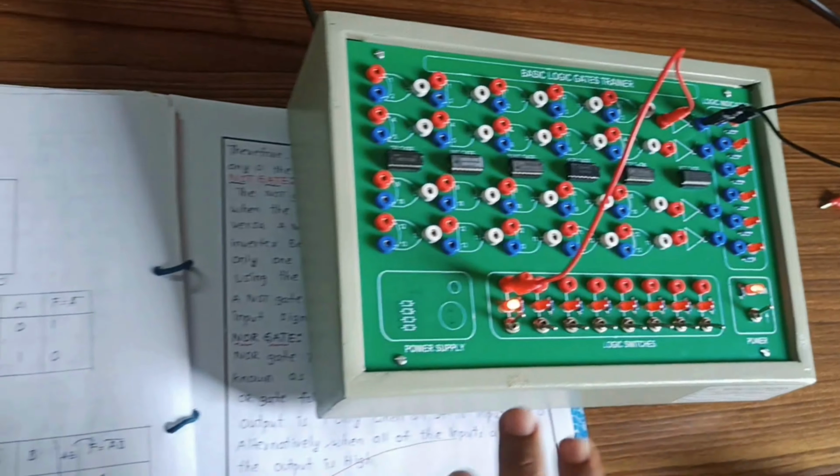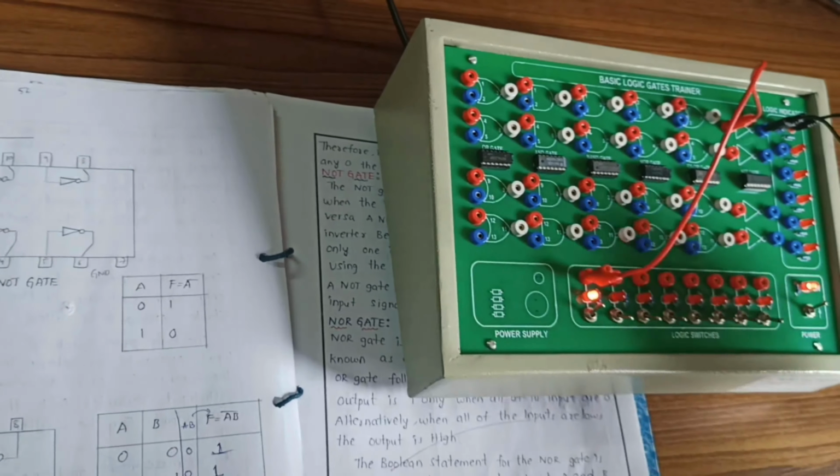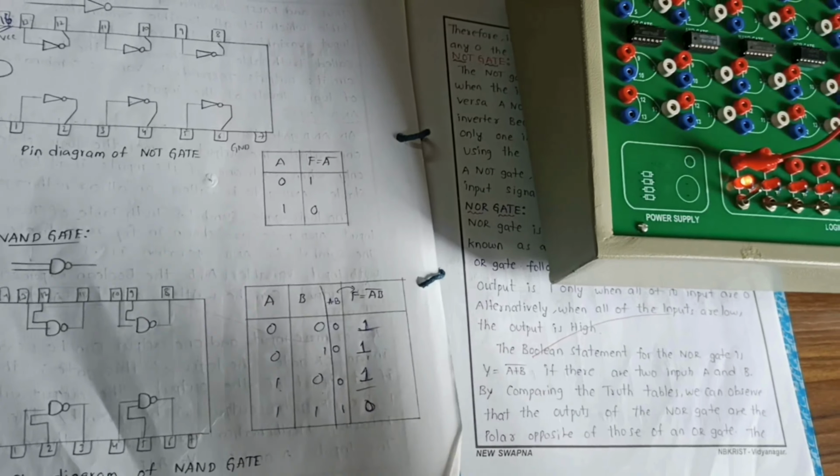So this is how we can verify the OR gate, AND gate, and NOT gate. Thank you for your time. The remaining gates we'll see in the next video.